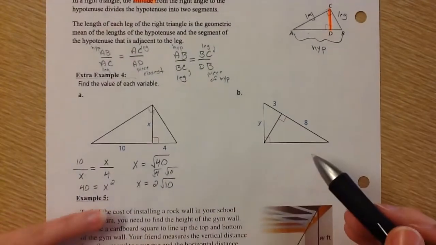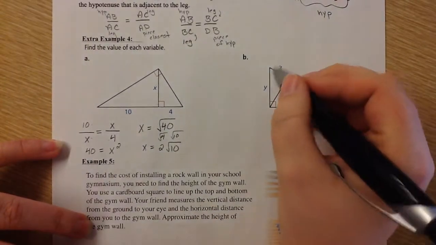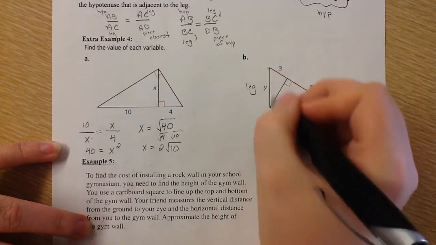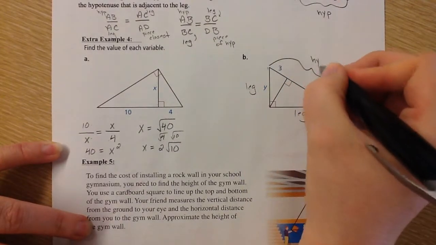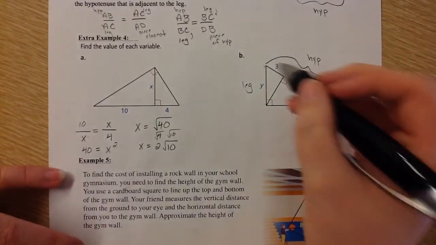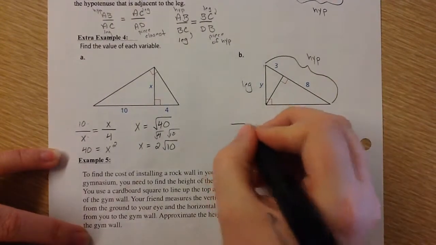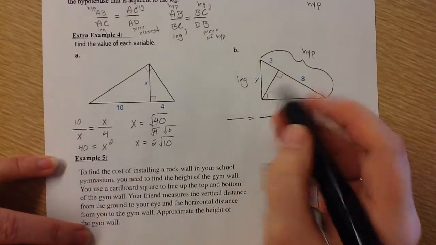Okay. So here, in example 4, it's sometimes helpful to label. This is a leg, this is a leg, and this whole thing is the hypotenuse, that whole thing. Okay, so the leg is the geometric mean. So that leg, again, set up my proportion. The leg is the geometric mean.